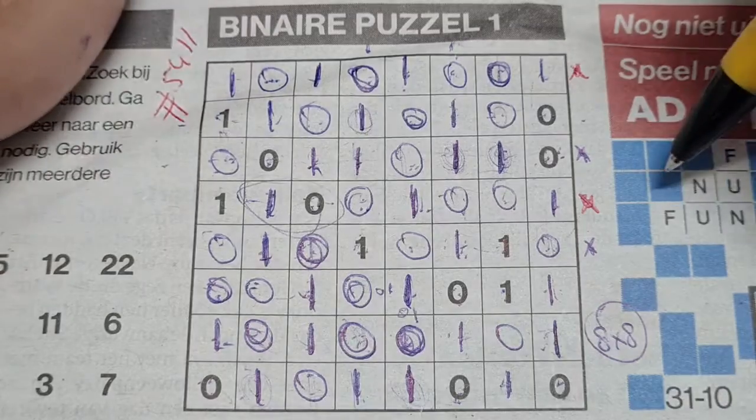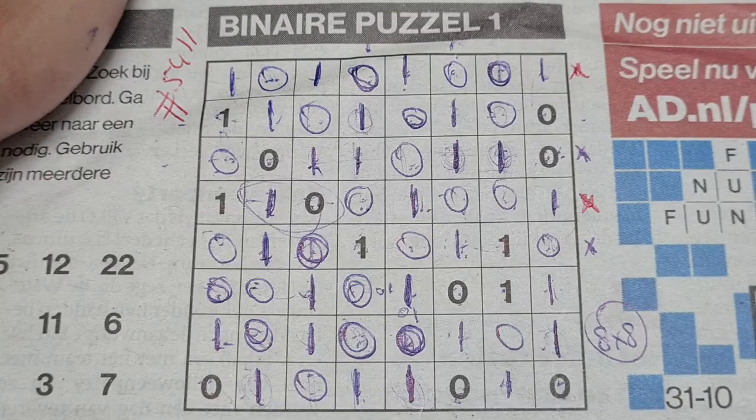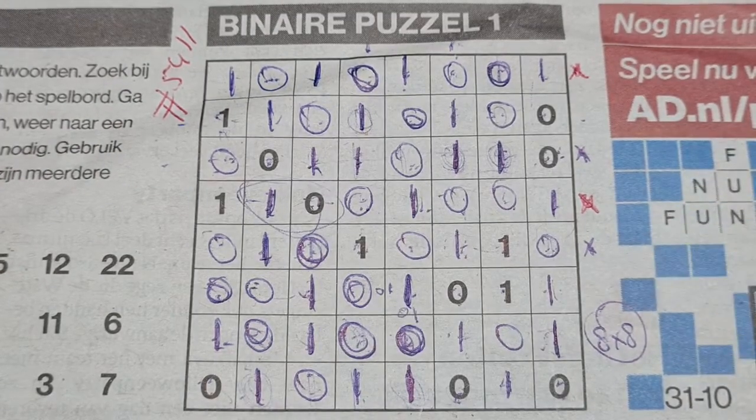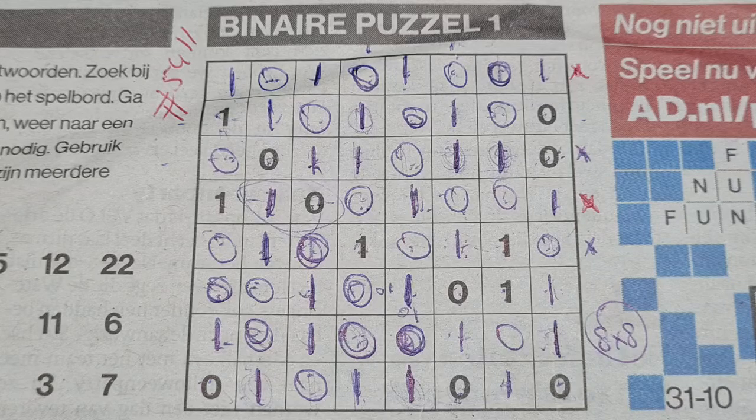Well. Complicated, but we solve it again, and I like this one. Yes, I really do. It's not easy, this one, but we solve it again.